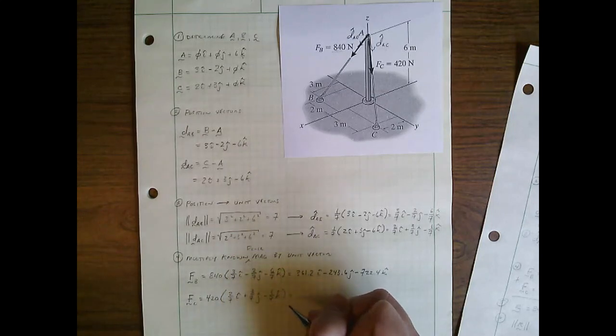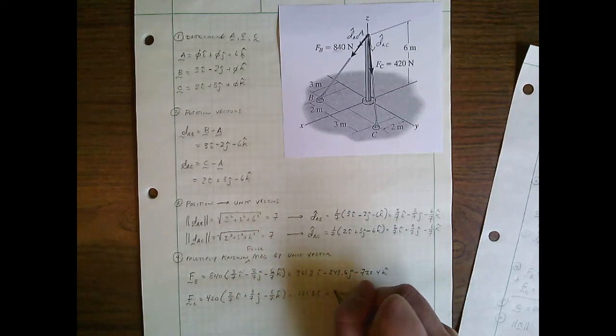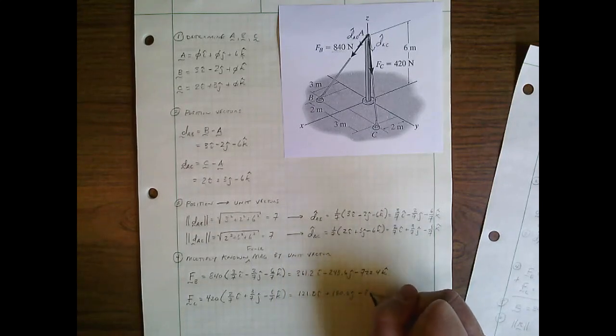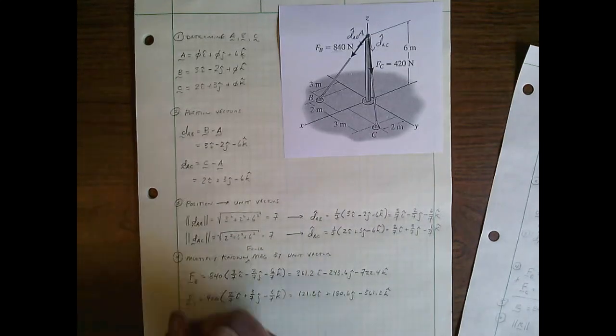For this guy, I get 121.8 i plus 180.6 j minus 361.2 k. Okay, step 5, I'm going to add these together.